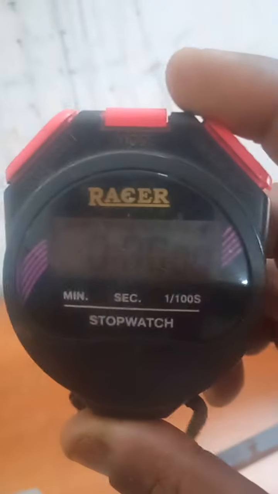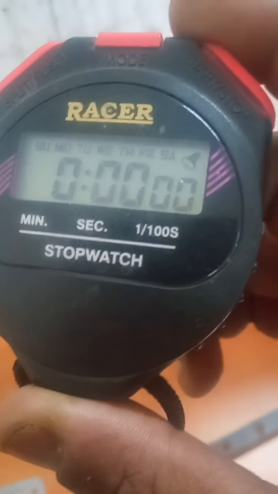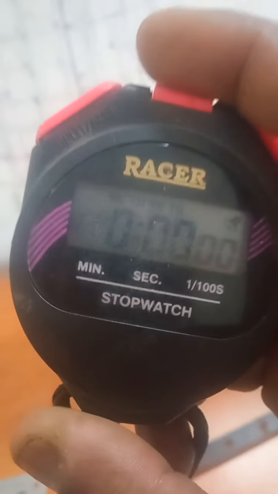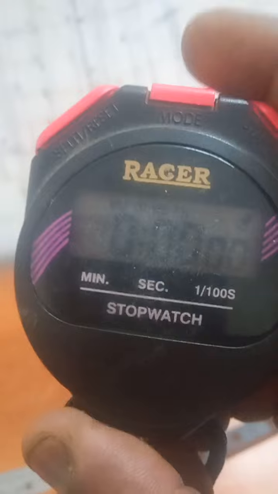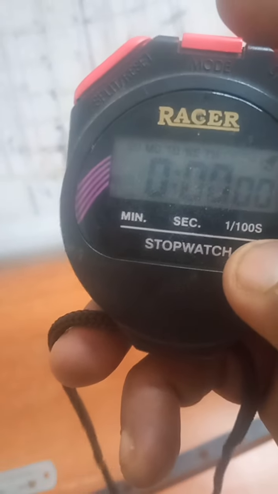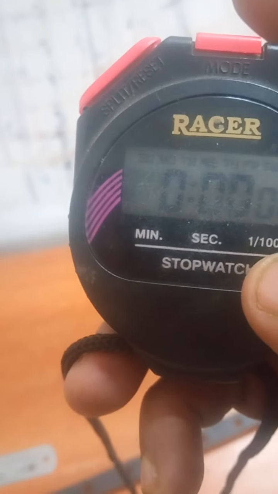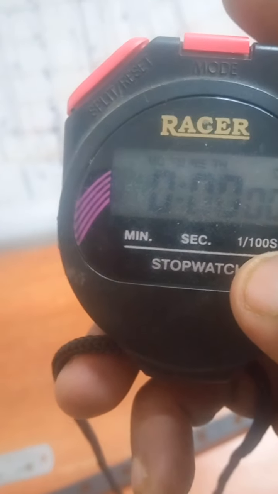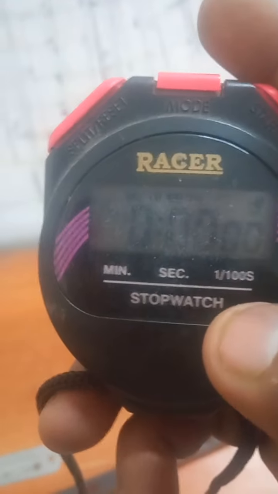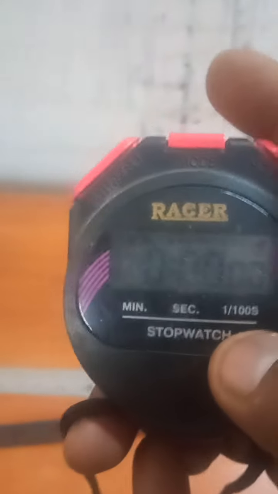Also, we must note down the least count of the stopwatch, which we will be using to record time. In fact, you could see over here, it says the least count is 1/100 second, that is 0.01 second. So that is the lowest reading that our stopwatch could record. So we should be noting down all those things.